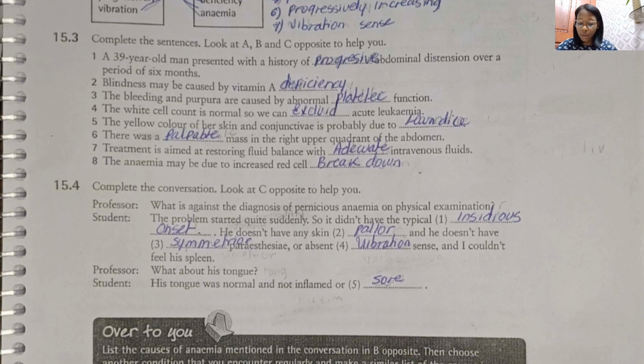Exercise 3. Complete the sentences. Look at A, B, and C opposite to help you. 1. A 39-year-old man presented with a history of progressive abdominal distension over a period of 6 months. 2. Blindness may be caused by vitamin deficiency. 3. The bleeding and purpura are caused by abnormal platelet function.